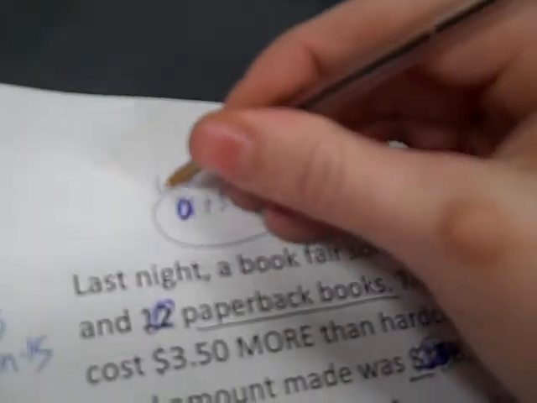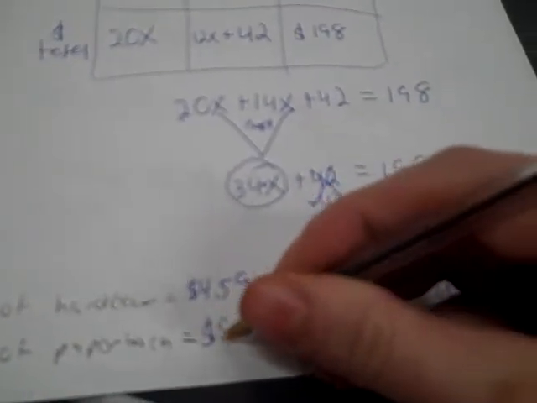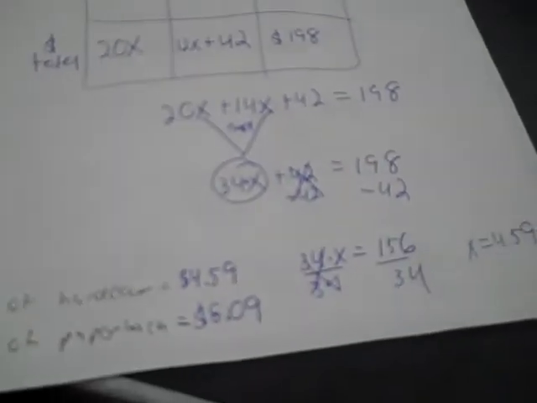And I come up here. So I already know that's $4.59. I already have that answer. Now for the other one, I take 4.59 plus 3.50. That's $8.09. Okay, next.